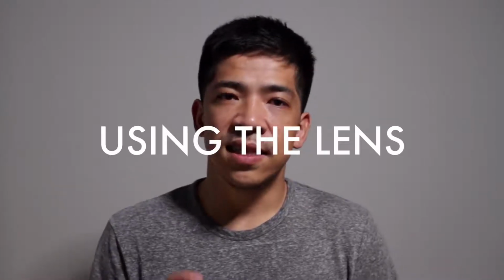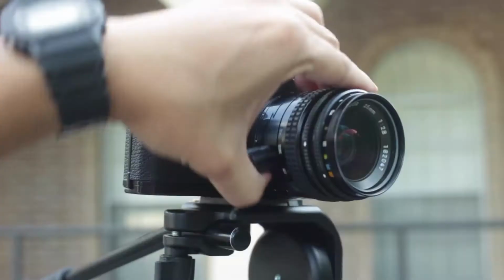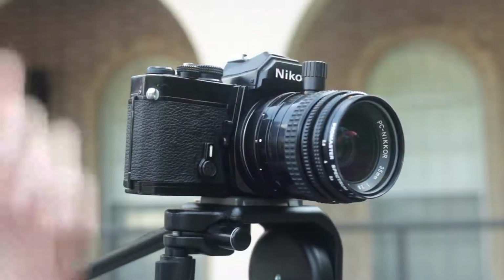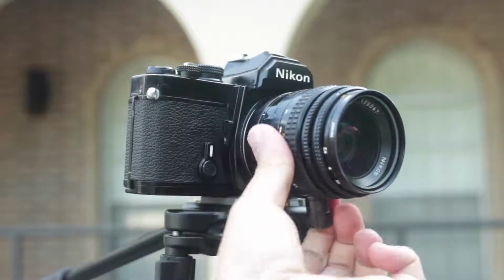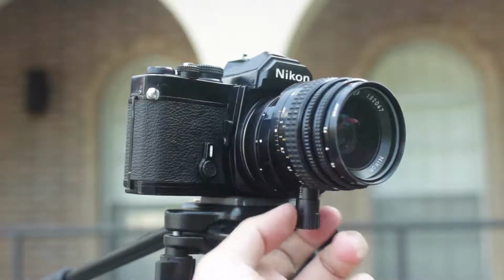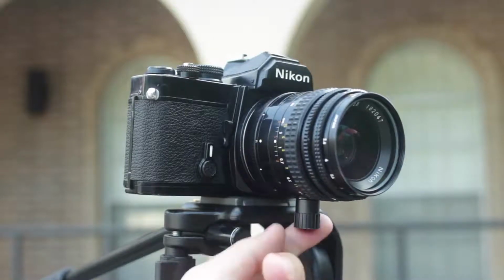So next we'll go over the features of the lens, and then how you're supposed to use it, and then how I end up using it. On the lens is a little knob at the bottom that you're able to shift with. So you can shift 11 degrees. There's also 360 degrees of rotation. So whatever direction you need to shift, up, down, left, or right, you're able to do that. This allows you to use it in horizontal mode and in vertical mode just as easy.